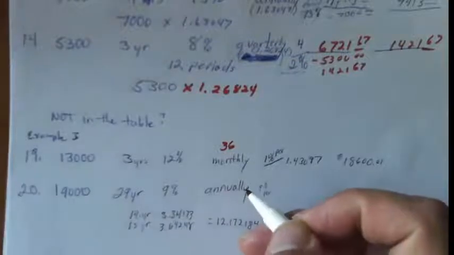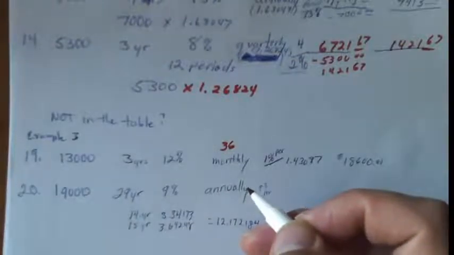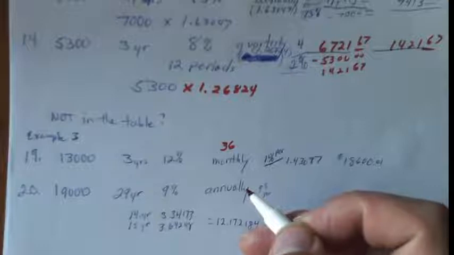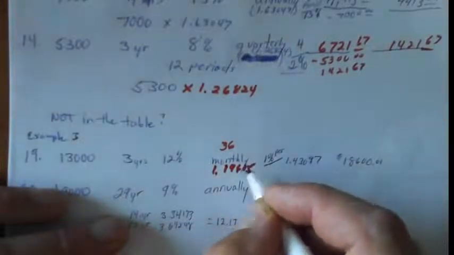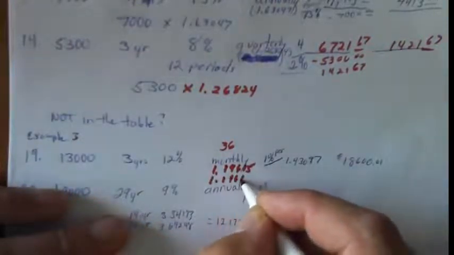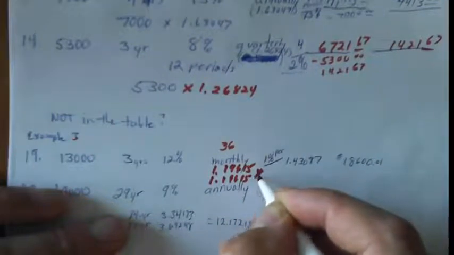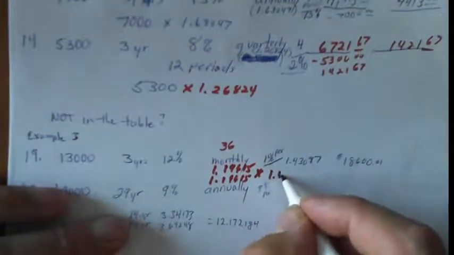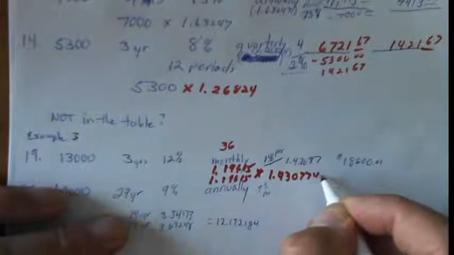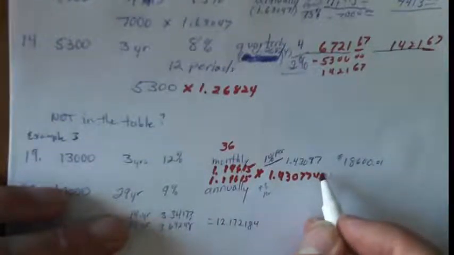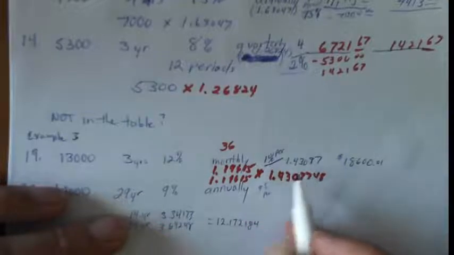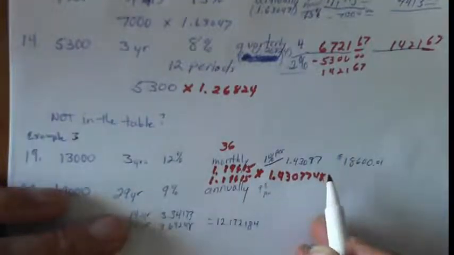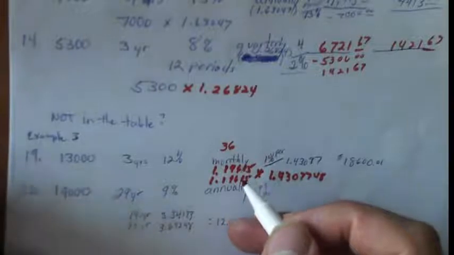So they took the number for 18 and 18 of 1.19615 and 1.19615, and they multiplied them together to get the 14307748. Okay, and then they rounded, and then they just multiplied. Okay, so if it's not in the table, we have to create a table.